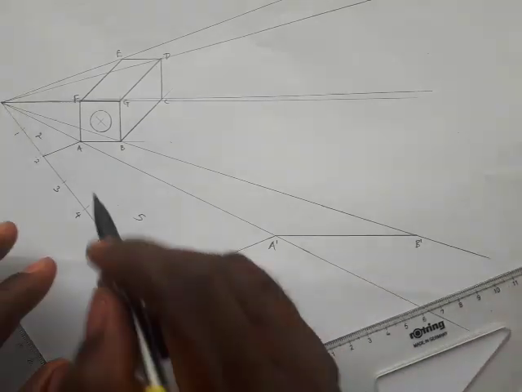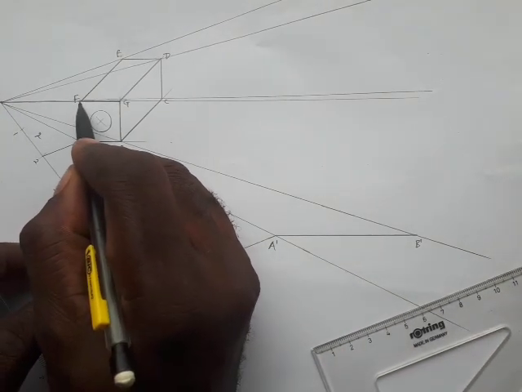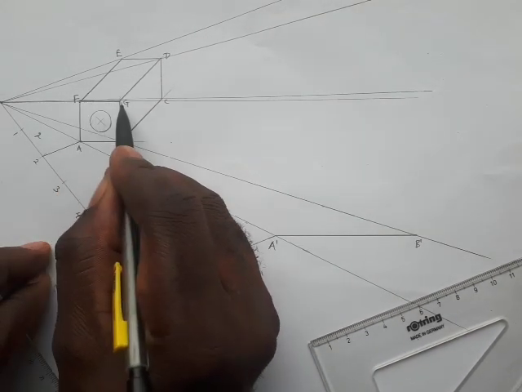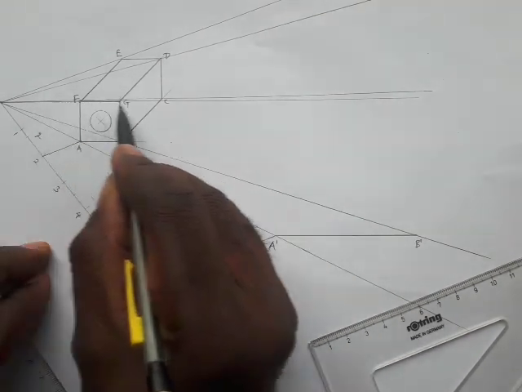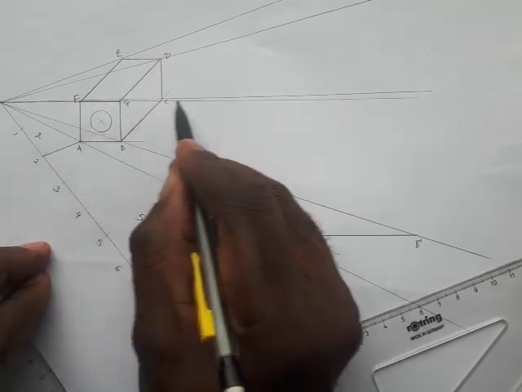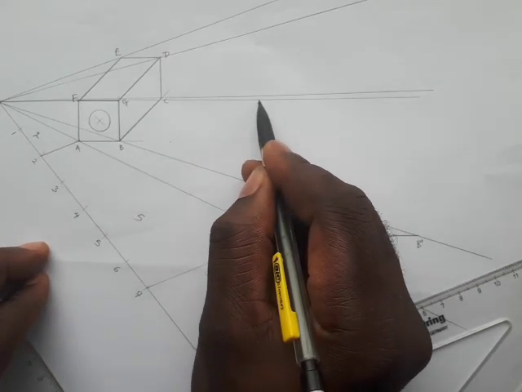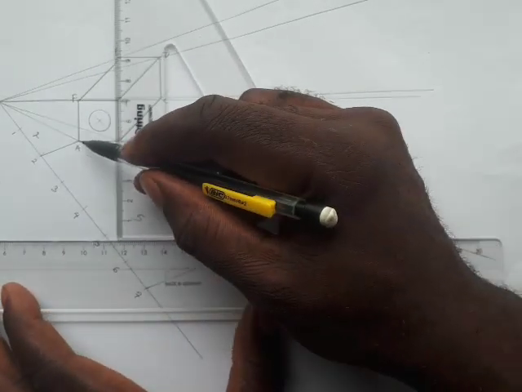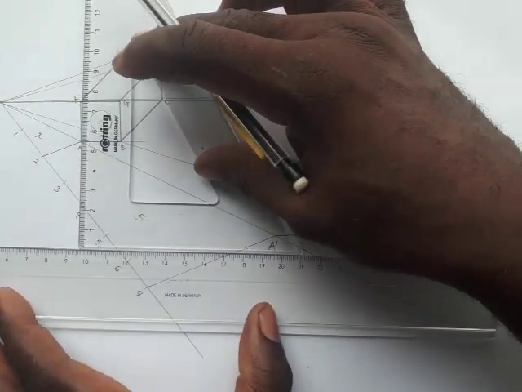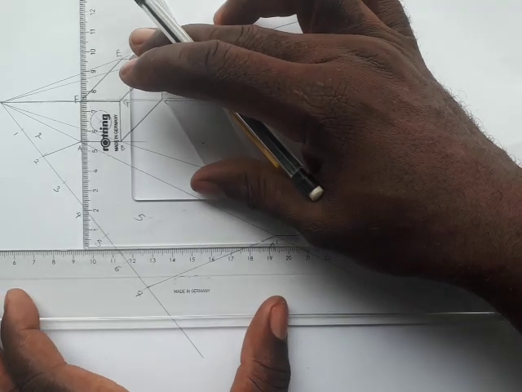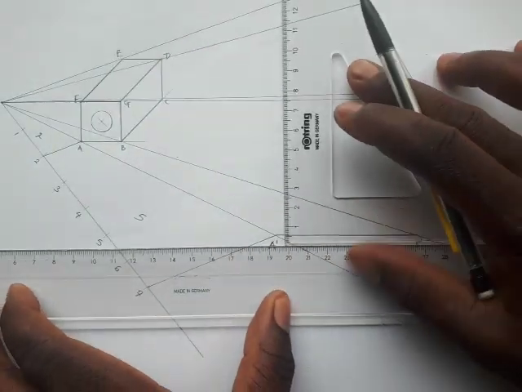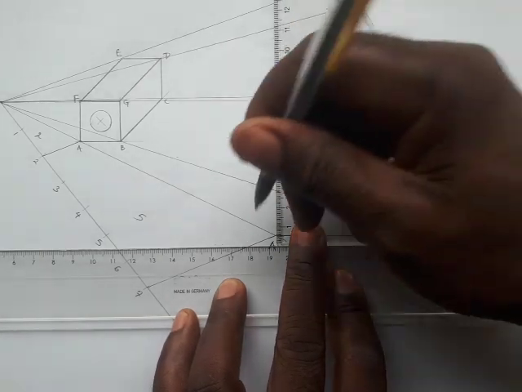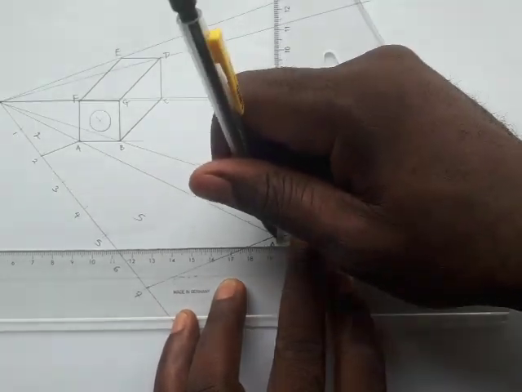Now the next thing is, you see this line from A to F. We're going to also draw a line from here to touch line F. Watch, line F and G, they're on the same line. Point F and G, they're on the same line, so you're going to touch this line, the one at the bottom here. So align your set square with AF, like this, and transfer it to where you have your A prime here, and draw it until it touches this line where you have F. So that's it.